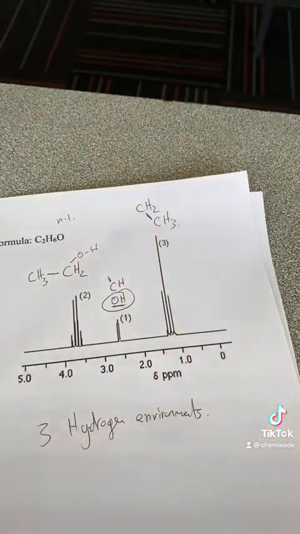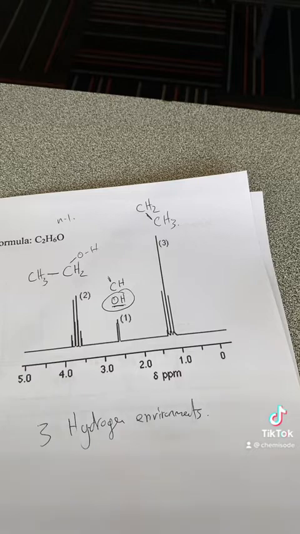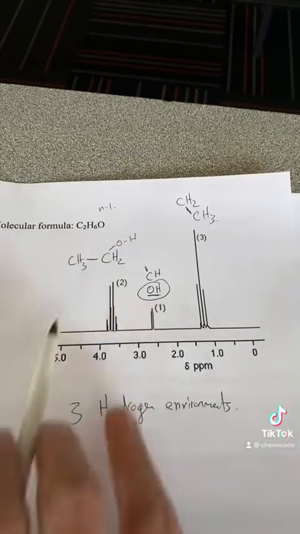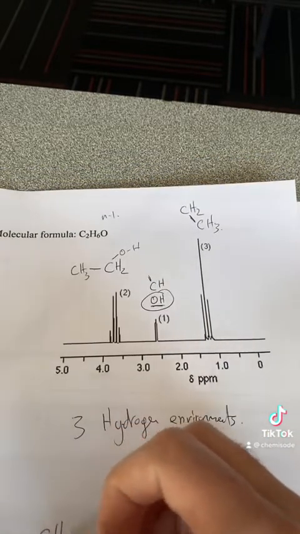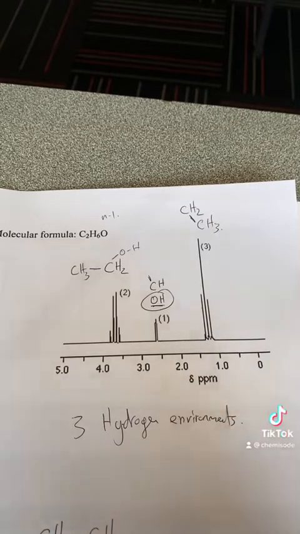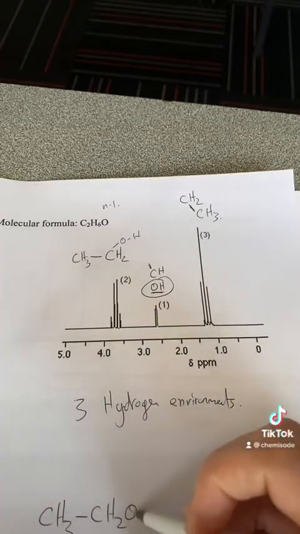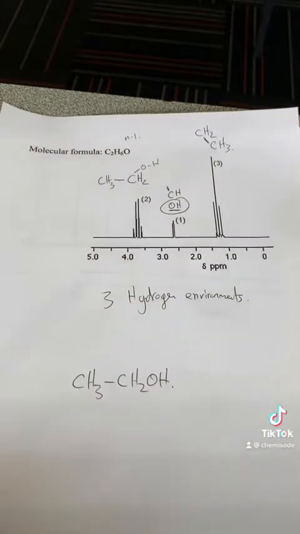What that means is I put all this together and come up with a structure which makes sense. So let's start off with my edge pieces, which is a CH3. That is going to be bonded to a CH2, and I'm going to have an OH there somewhere, which makes sense, and it's going to sit here. And that's how I've analysed this spectrum to come up with this structure.